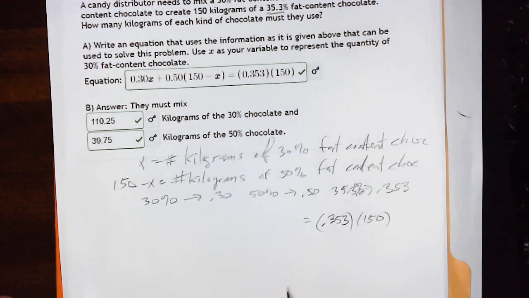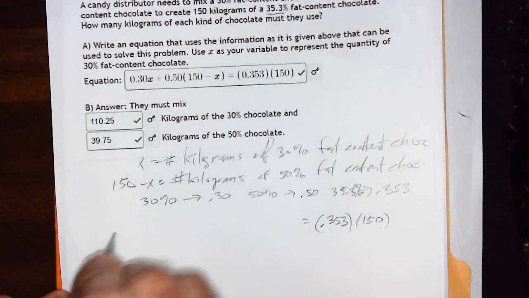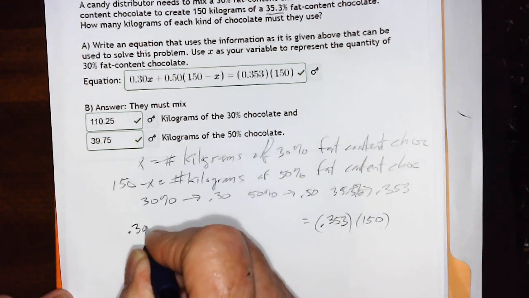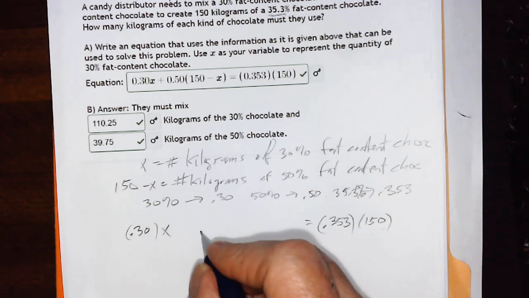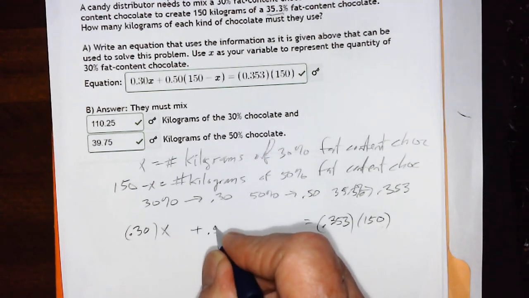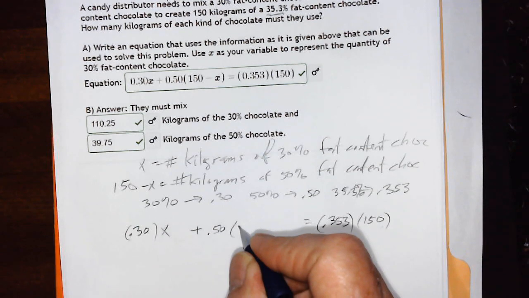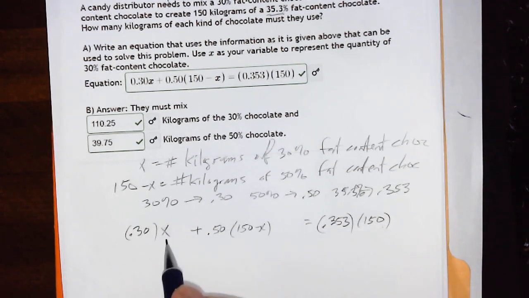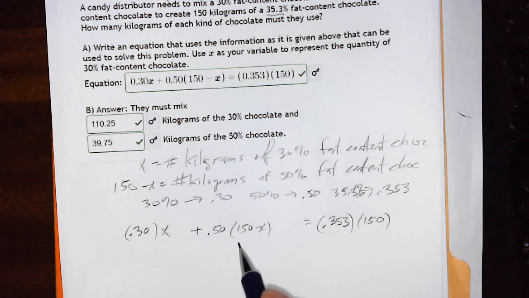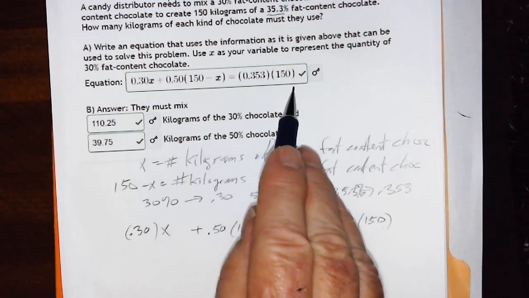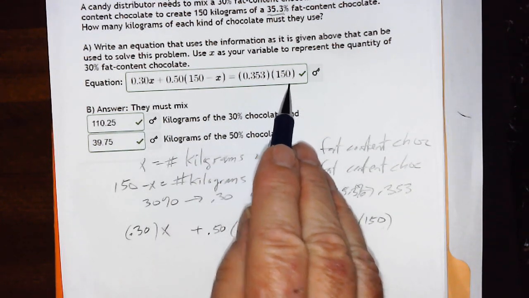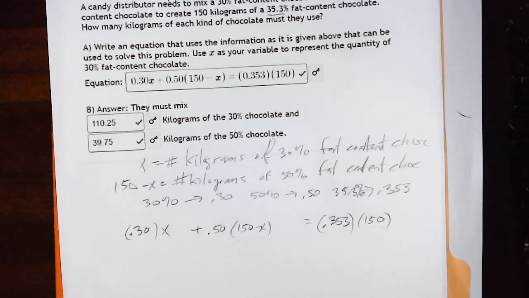But we put that together in the following way. We had the 30% fat content chocolate, which we added to the 50% fat content. And remember, we have x kilograms of the 30%, and 150 minus x kilograms of the 50%. And now we really have our equation. This is the equation that I'm going to submit to Open Math, and they liked it. They gave it a green check.